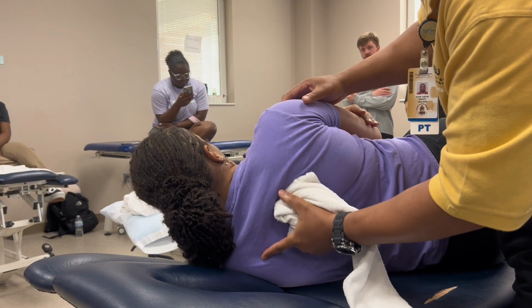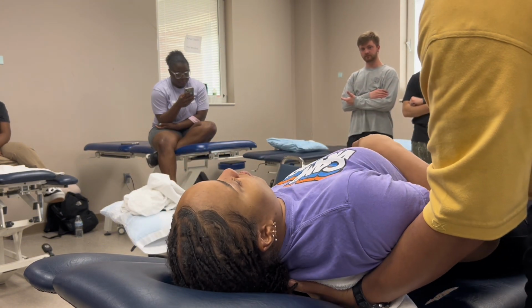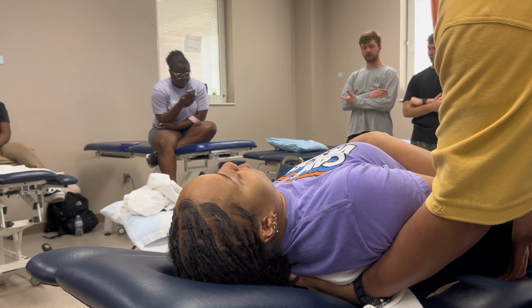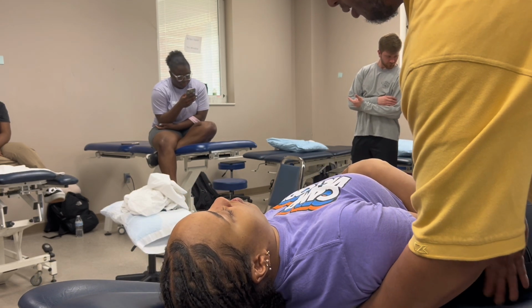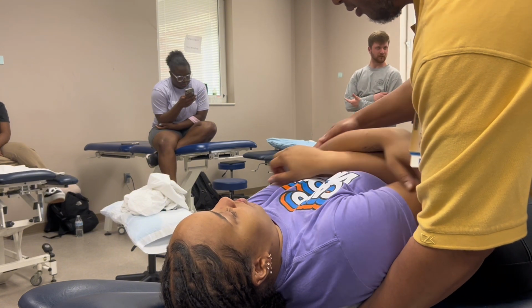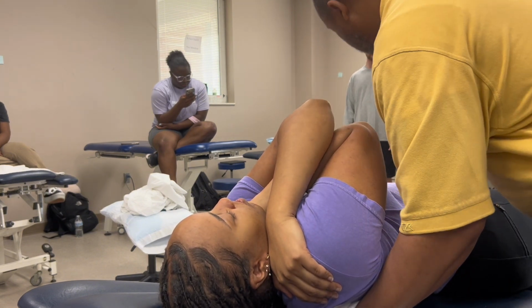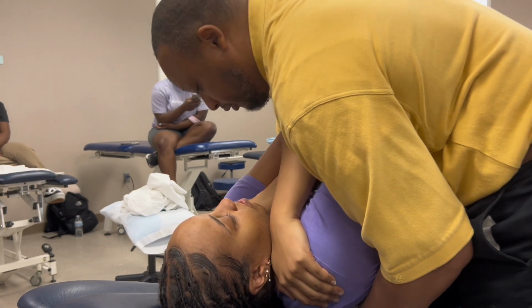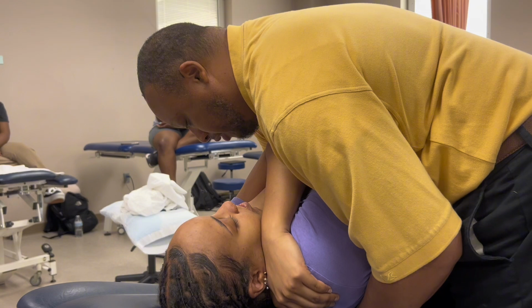Okay, I'm going to roll her back over onto my hand. I'm going to lower her so that I can drop my weight. Cross your chest for me. Arms up like that. Take that off. Okay, I want to get up in here.